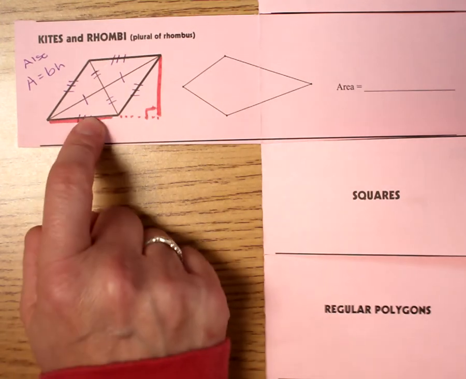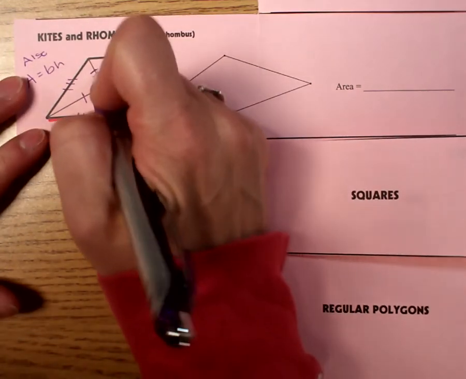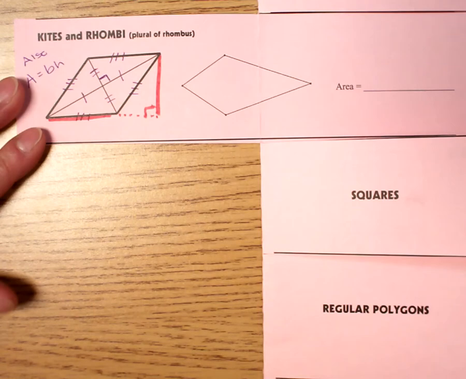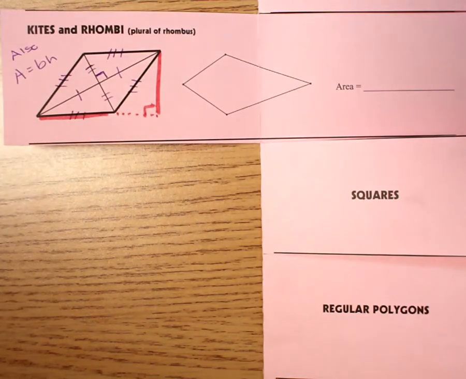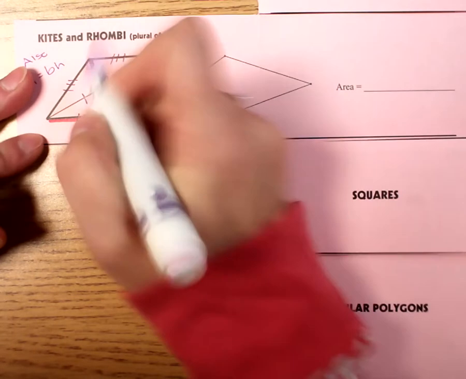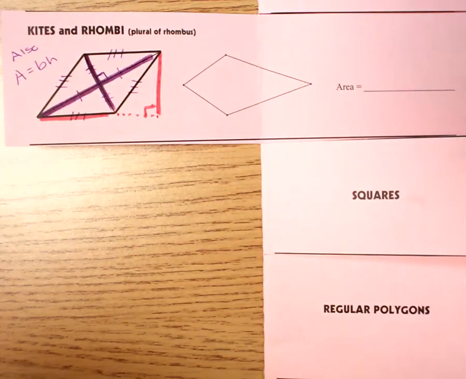Now, if we want to have something specific to the rhombus, we want to remember the fact that the diagonals of the rhombus are perpendicular to each other. And I said we were looking for something that was perpendicular. So let's think about what we could do with these two diagonals, knowing that they're perpendicular.